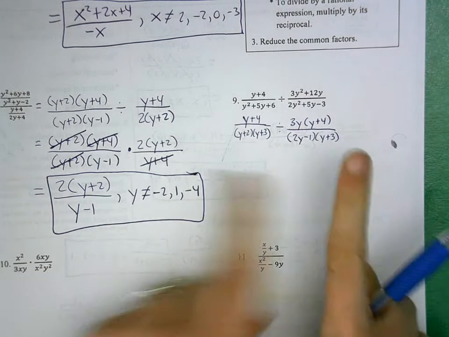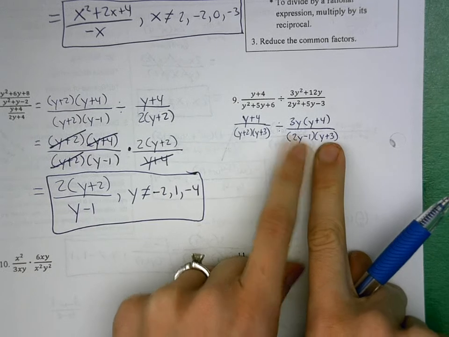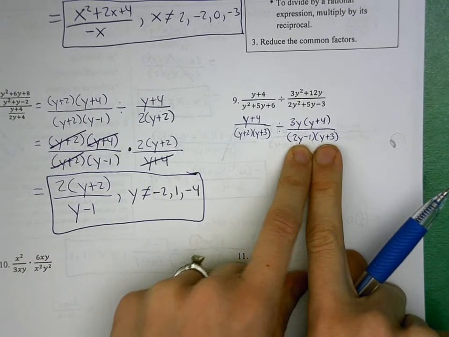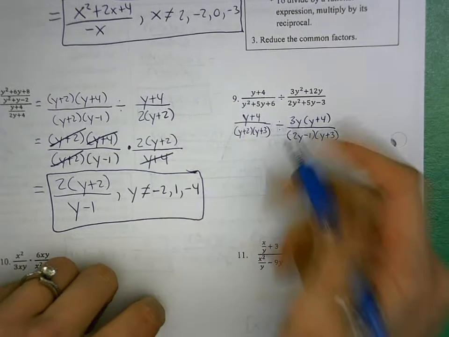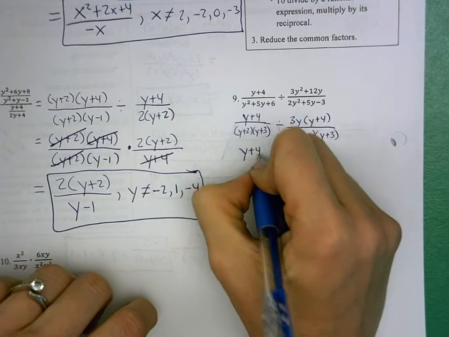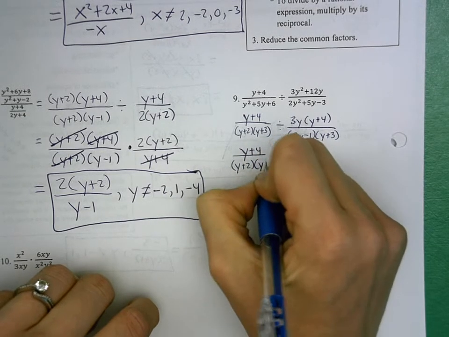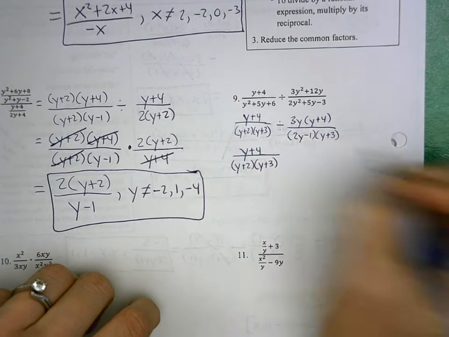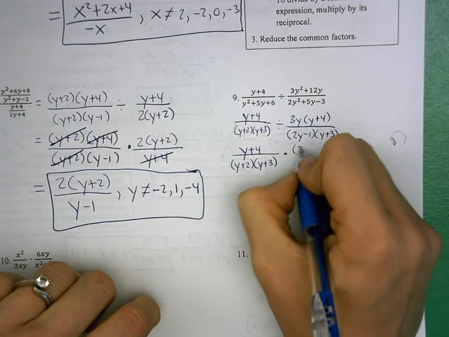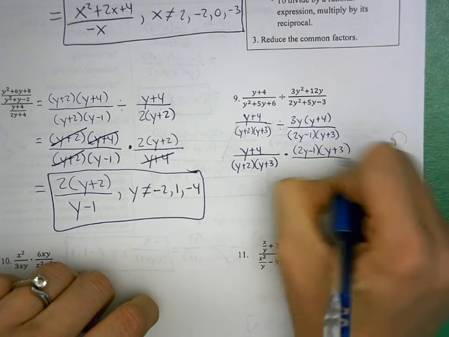Okay, so two excluded values here that I need to make sure I take note of. We have 1/2 and -3, as well as these two over here. But the reason I'm drawing our attention to these two is because now we're going to keep, change, flip, and those are going to move out of the denominator, which means it's easy to miss them as excluded values. You need to be careful. Okay, keep, and then multiply by the reciprocal. Change, flip.